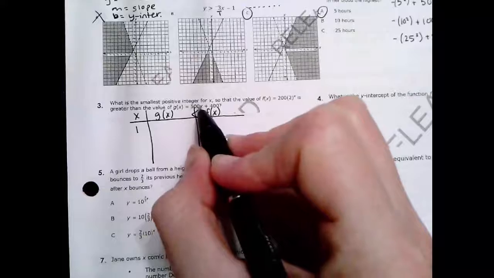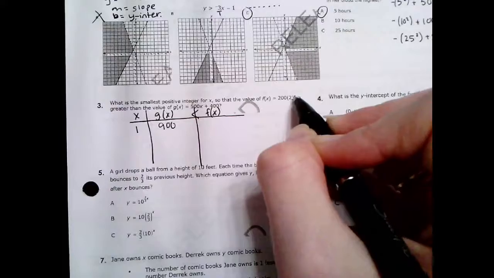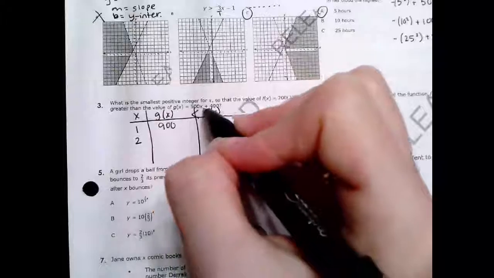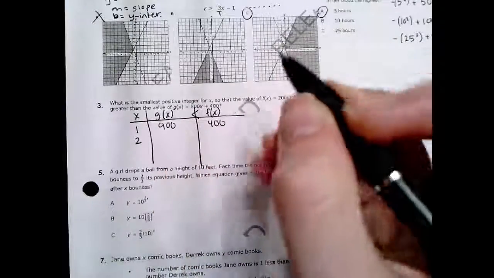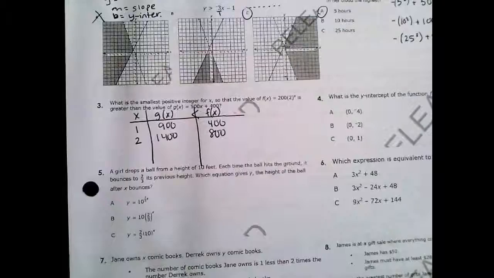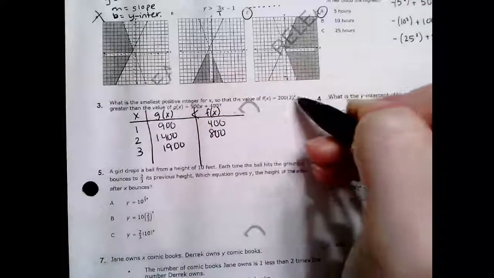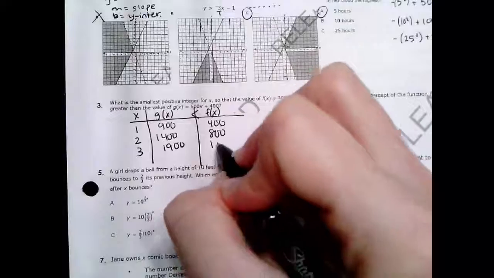So at 1, if I plug 1 in for here, 500 plus 400, I get 900. If I plug 1 in here, 2 to the first power is 2. 2 times 200 is 400. That's not greater yet. Plug in 2. 500 times 2 is 1,000, plus 400 is 1,400. 2 squared is 4. 4 times 200 is 800, not greater yet. Plug in 3. 500 times 3 is 1,500, plus 400 is 1,900. 2 to the third power is 8. 8 times 200 is 1,600, not greater yet.